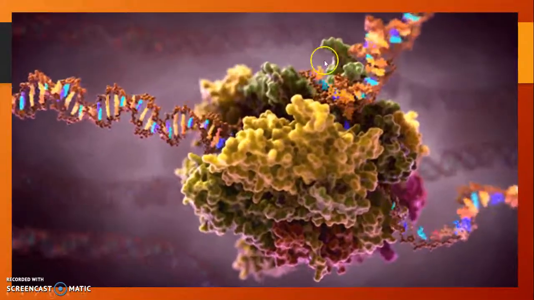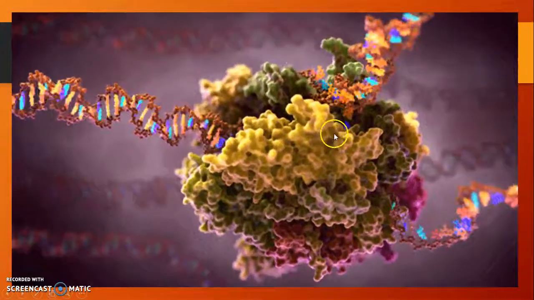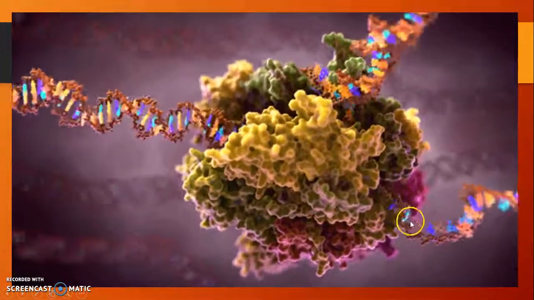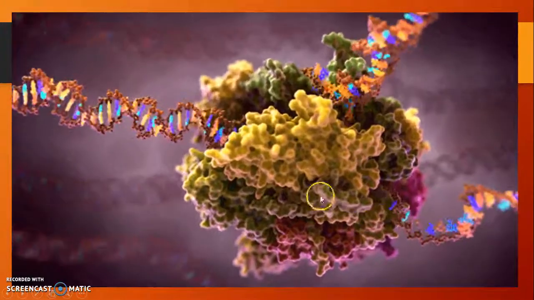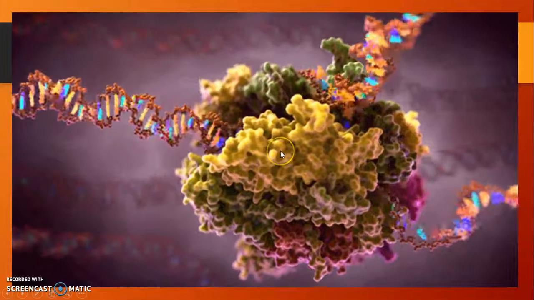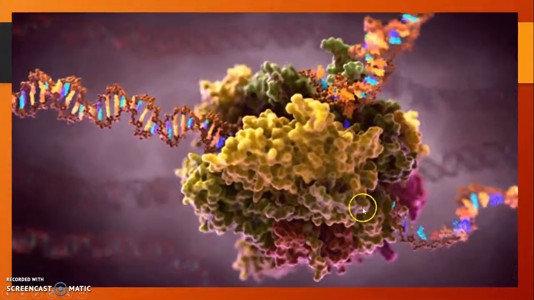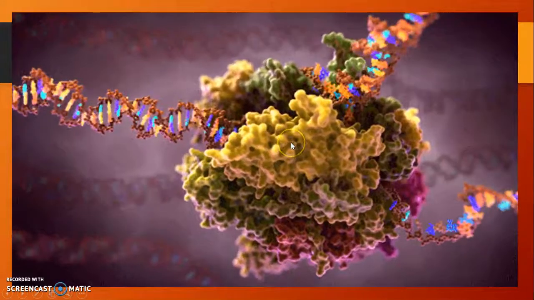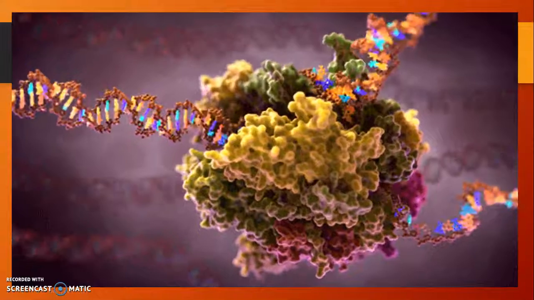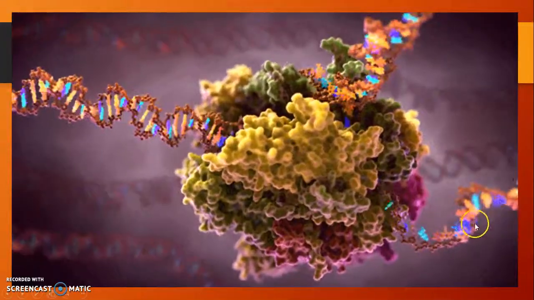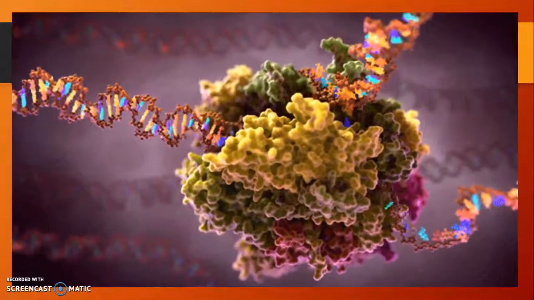In this you can see the RNA going inside the ribosome, and you can see the amino acids being attached together. Each 3-letter code codes for a specific amino acid, and after attaching the amino acid for those 3 letters, it moves on to the next 3 letters, which code for a different amino acid. It keeps attaching these amino acids in line, and that makes the protein.